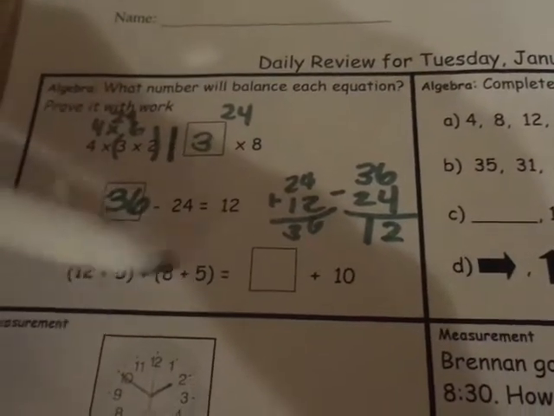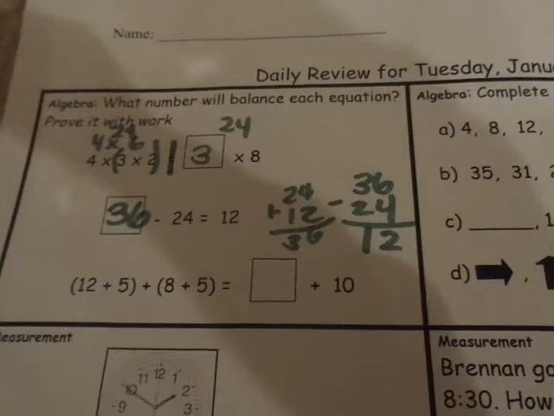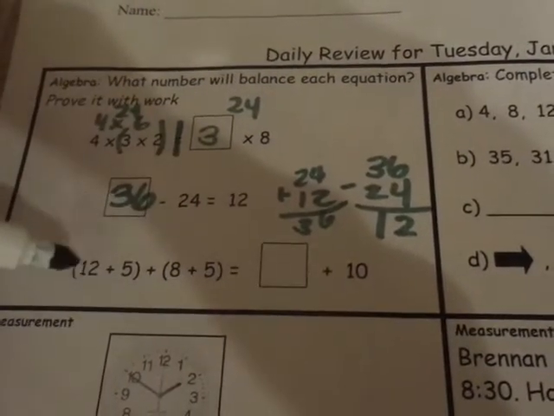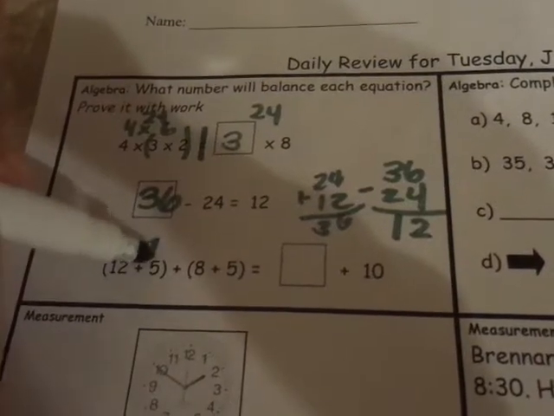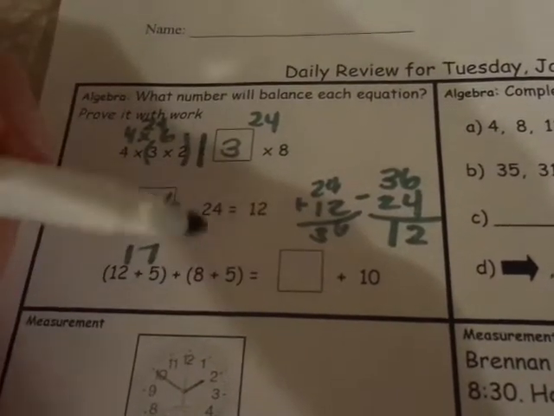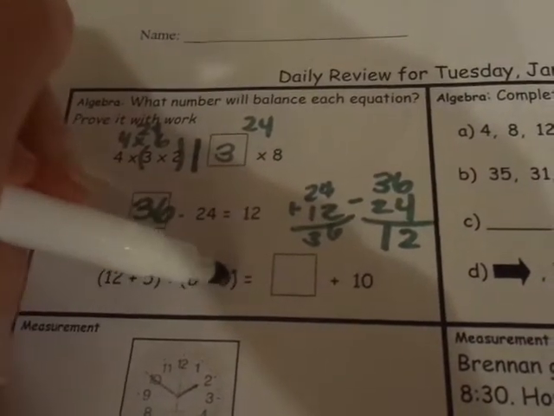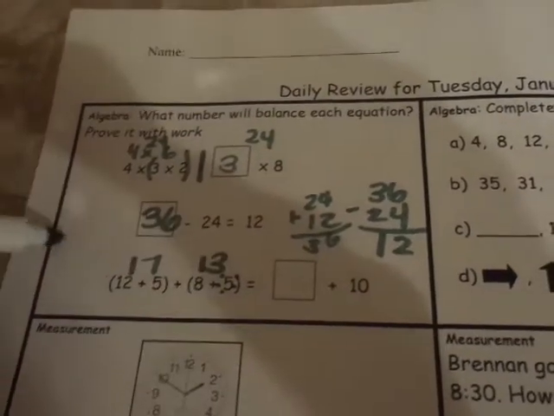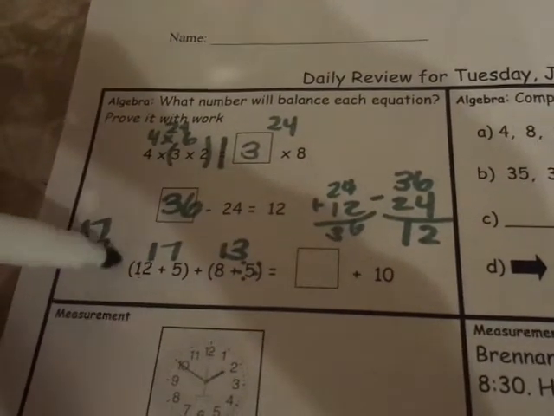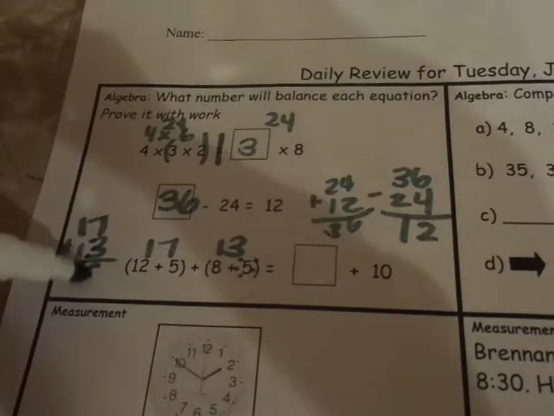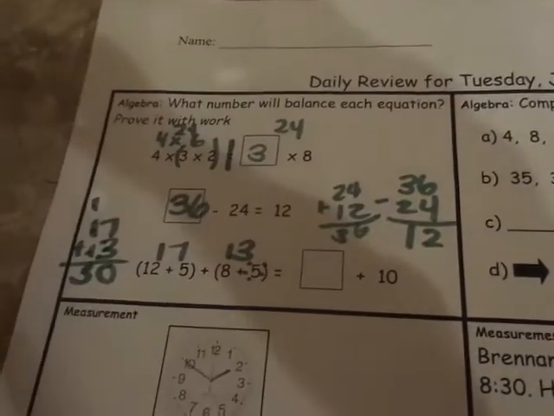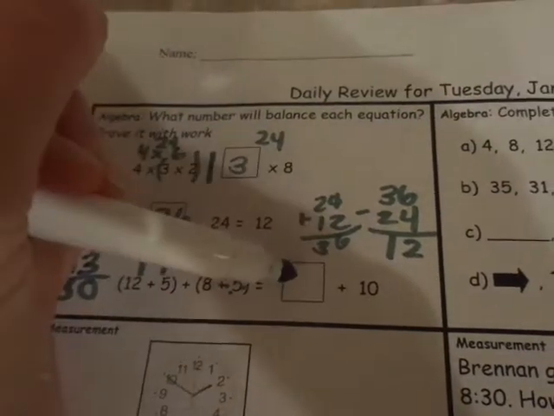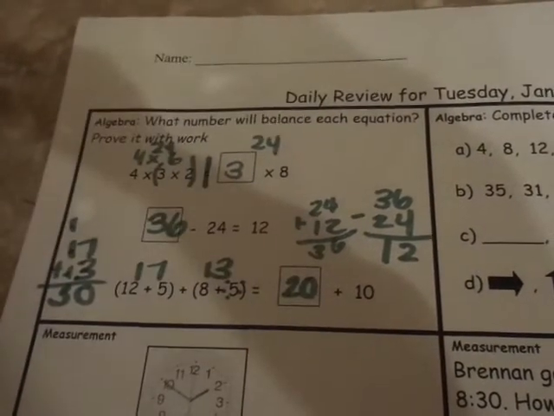Okay, over here we have to solve for this side and figure out what goes in the blank. And they have numbers already grouped for us, so we can solve. 12 plus 5 is 17. 8 plus 5, 8, 9, 10, 11, 12, 13. Then we add 17 and 13 together. 7, 8, 9, 10. 10, 20, 30. So what plus 10 equals 30? 20.